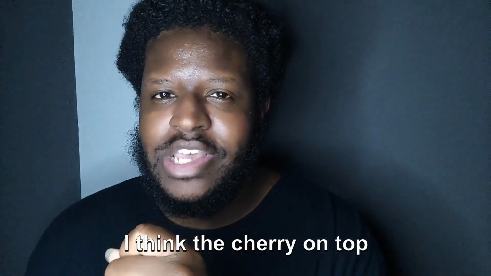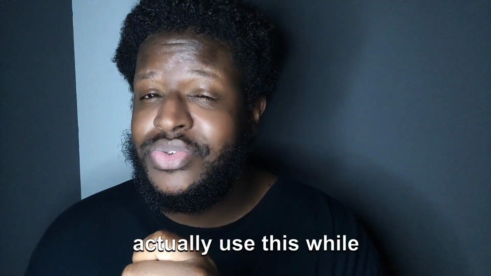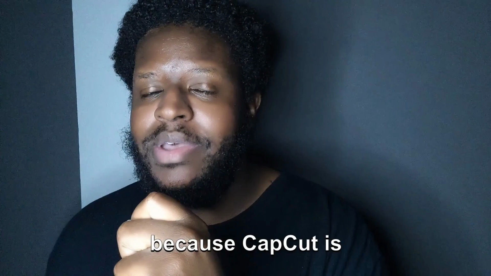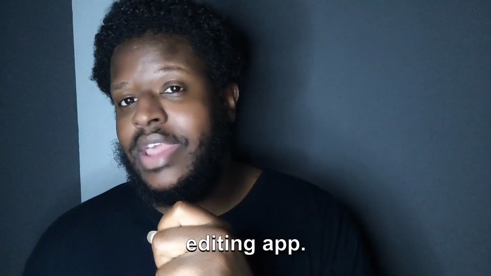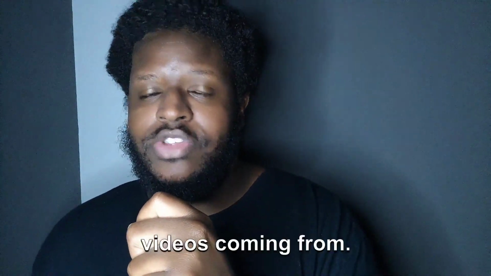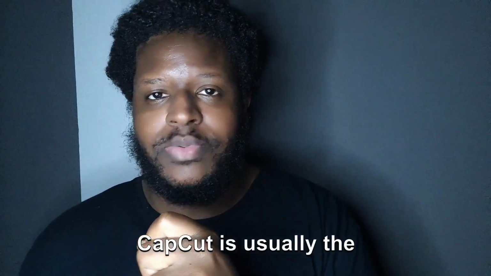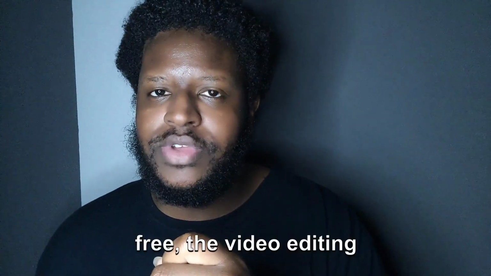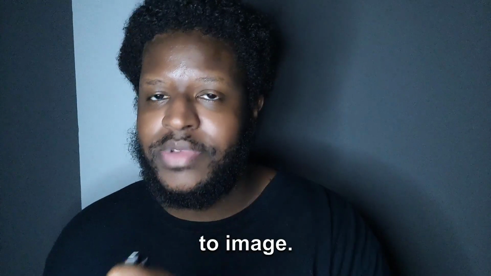I think the cherry on top here is that you can actually use this while you're doing video editing, because CapCut is primarily a video editing app. What did you say? CapCut is owned by TikTok, and that's where you see all those viral videos coming from. CapCut is usually the premier program that they use to make a lot of these videos. And it's all completely free, the video editing as well as this new text to image.